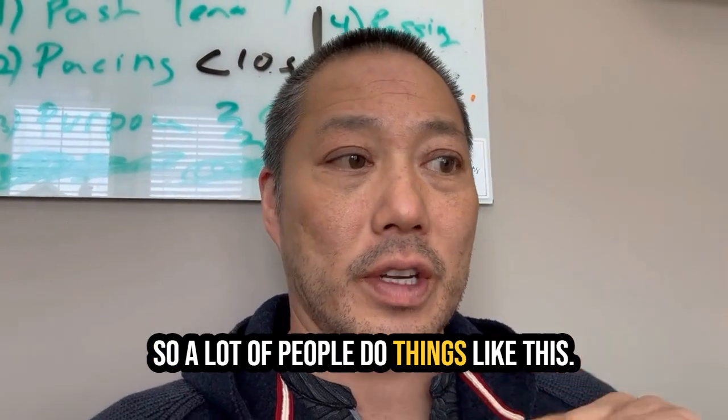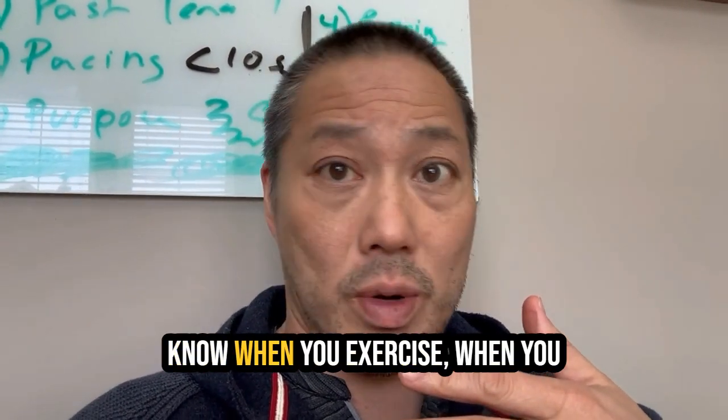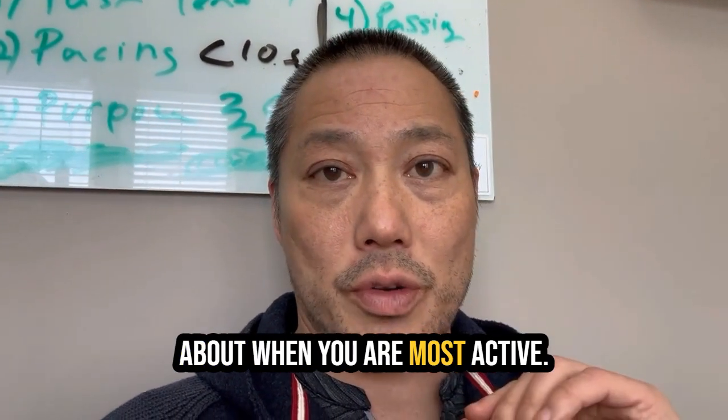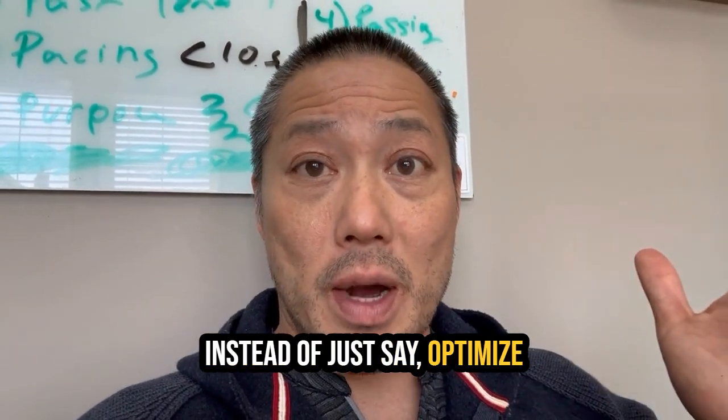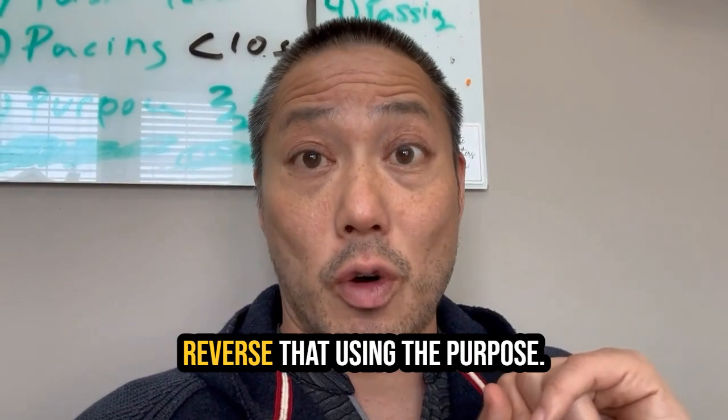A lot of people do things like this: you're going to be able to use our tracker. So when you use a tracker, you know when you exercise. And when you exercise, you're going to exercise more and you'll have an idea about when you are most active. Instead, just say, optimize the times when you are most active using our tracker, right? So a lot of the time we have to reverse that using the purpose.